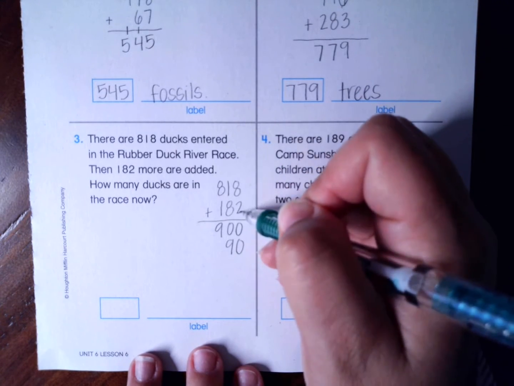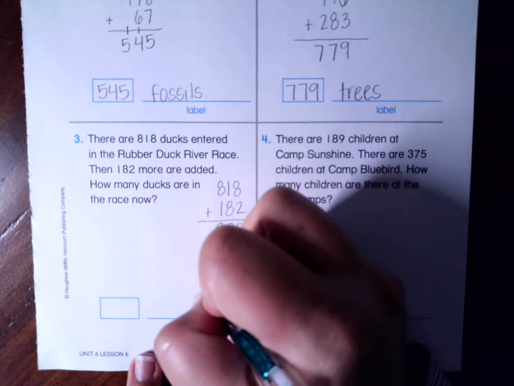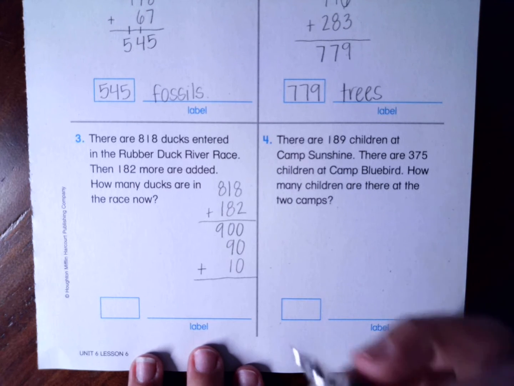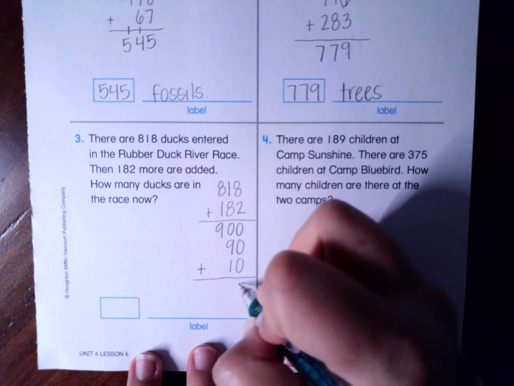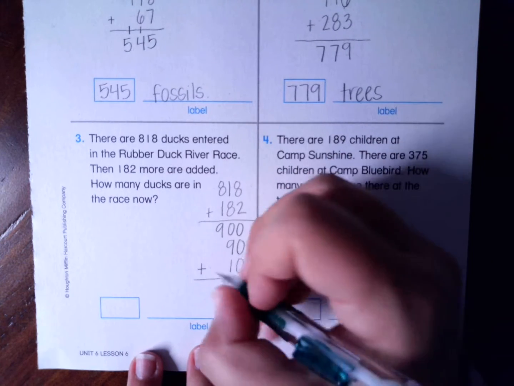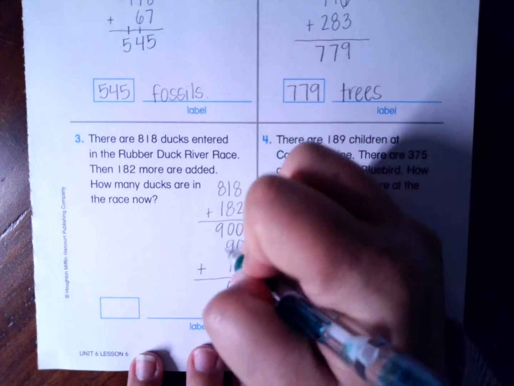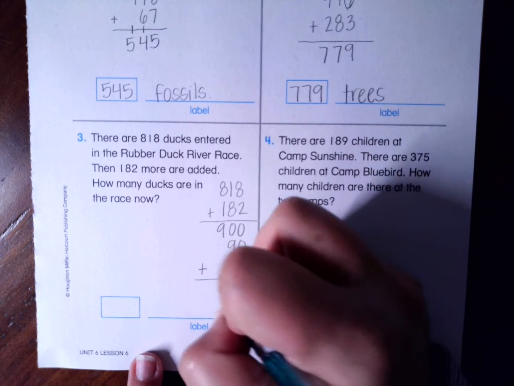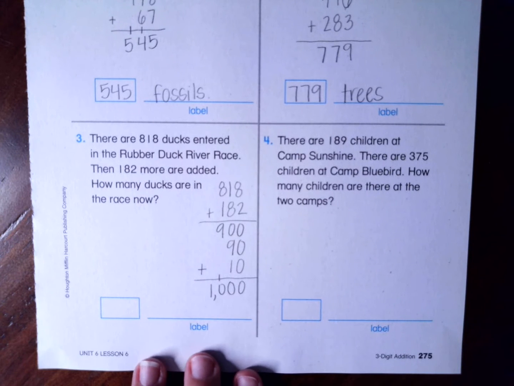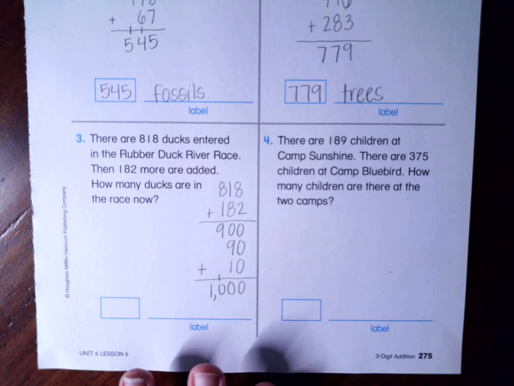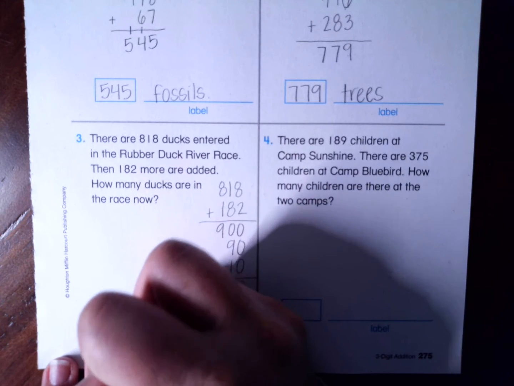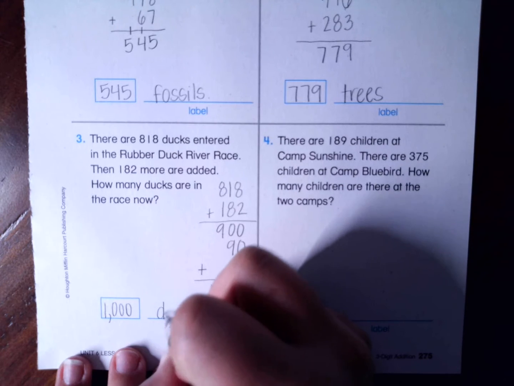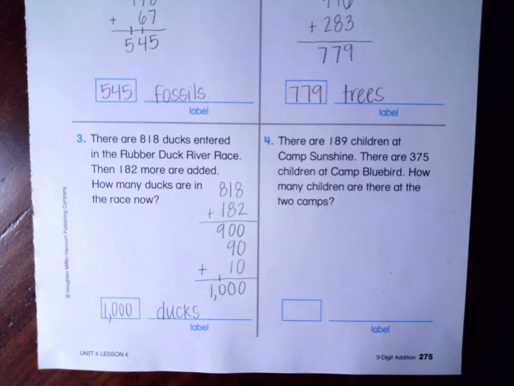And then I have 8 plus 2, which equals 10. Once I have all my totals, I can then add those up. So I have all my zeros right here. 0 plus 9 plus 1, which is 10. And you could do your new group. And then 9 plus 1 more is 10 again. So we get an answer of 1,000. Woo! Don't forget that comma after your 1 between your first 0. And our label is ducks.